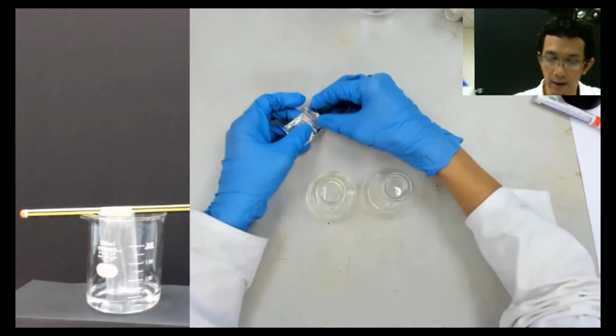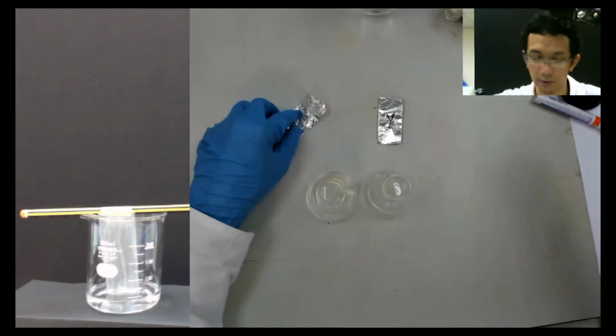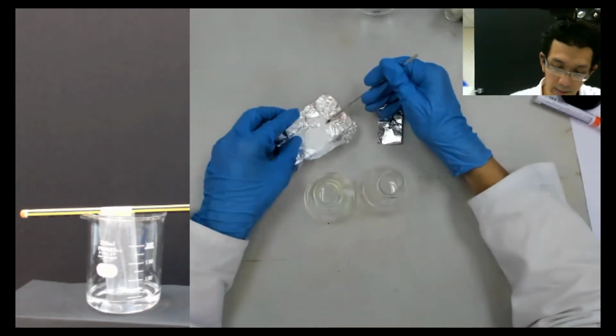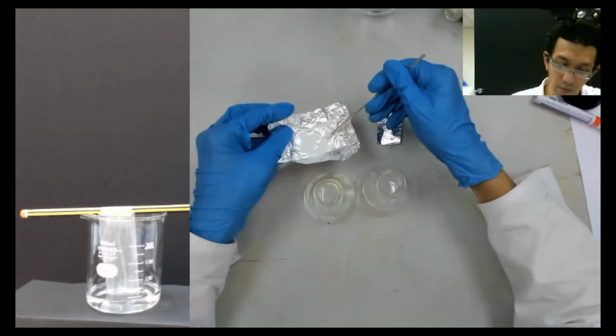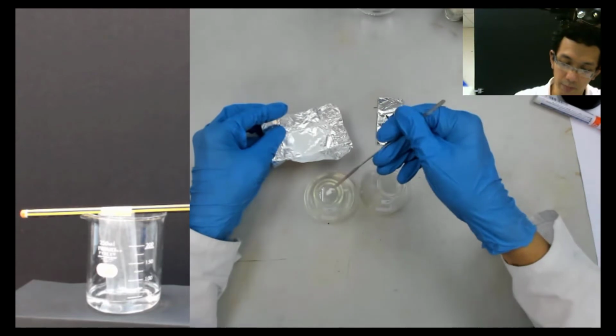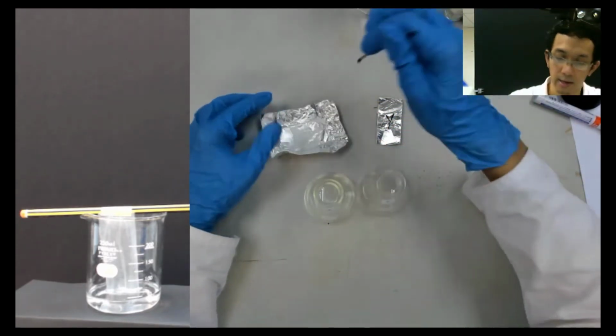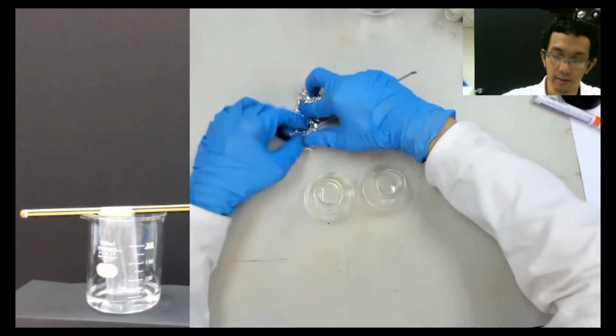I just do it fast here. For X, I just put a few grams of it there, and then I close it.